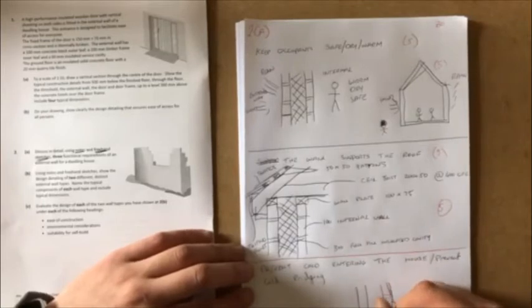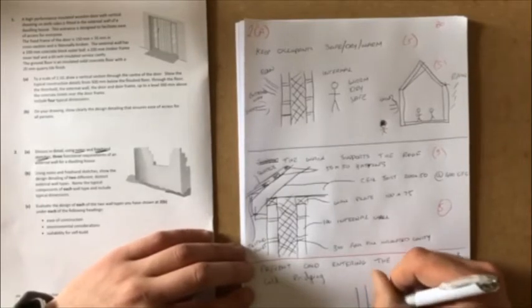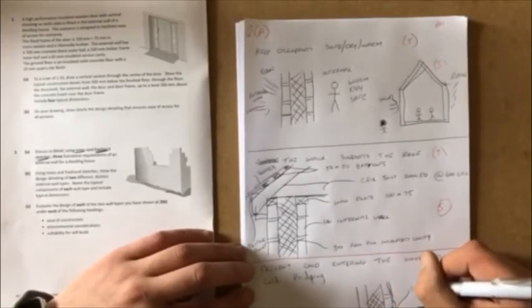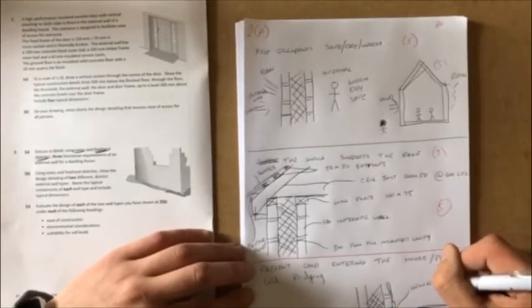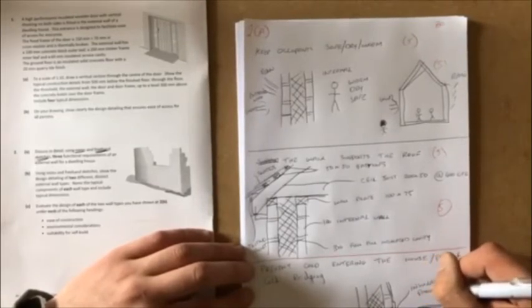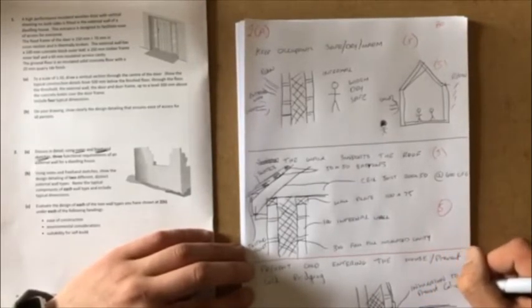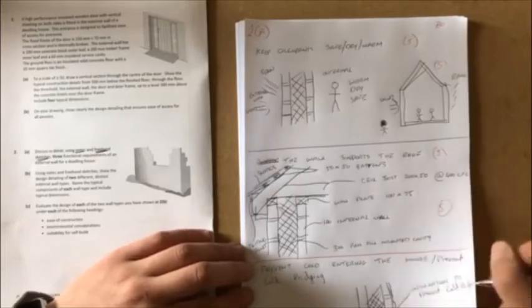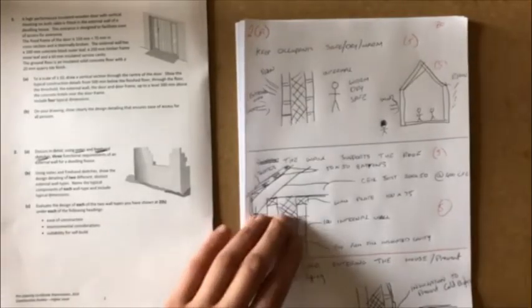We'll have a cavity infill here. We'll just highlight here insulation to prevent cold bridge. Cold bridging. There's another one. What else do we got here?